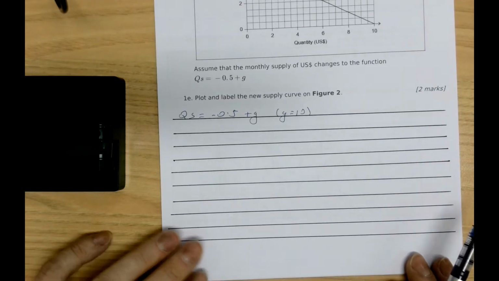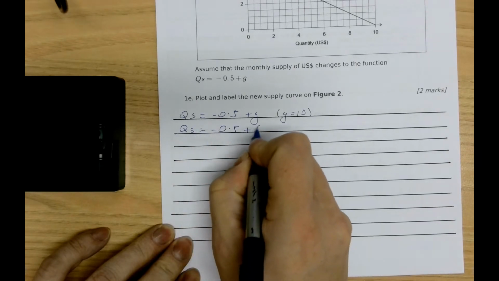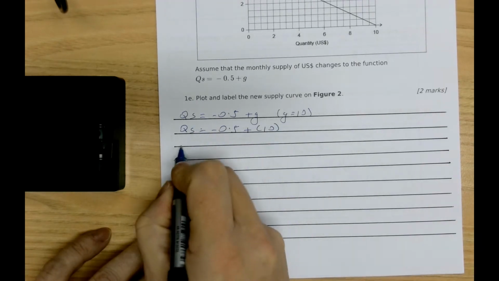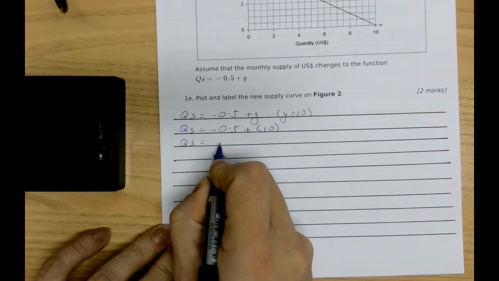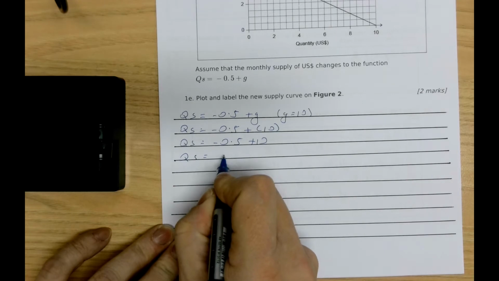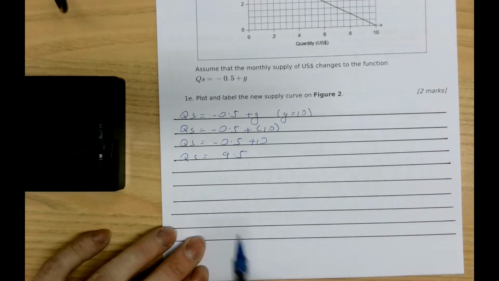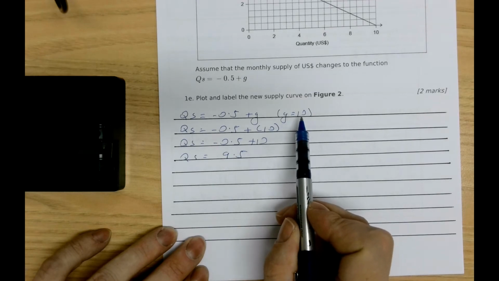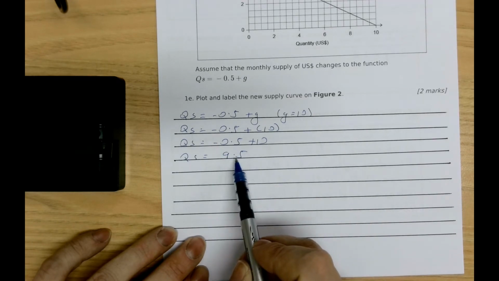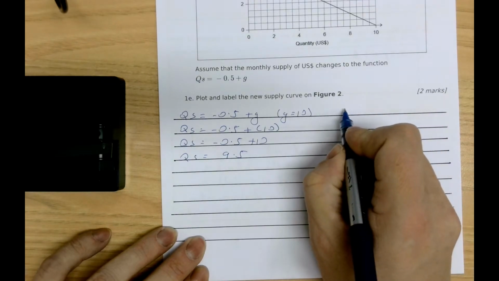So now we go QS equals minus 0.5 plus, instead of G, I'm going to write down 10. So I've got QS, quantity supplied, equals minus 0.5 plus 10. QS equals 9.5. Okay, now there's one. Right, now I need another point. So at G is 10, the quantity supplied is 9.5. I'm going to mark that on in a second, but I'm going to continue with this question, just working out my second point.